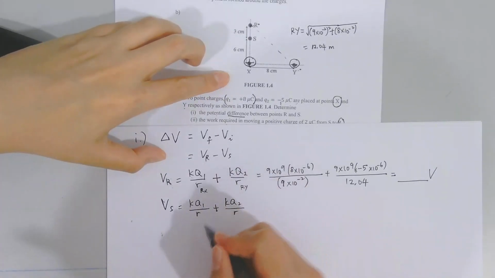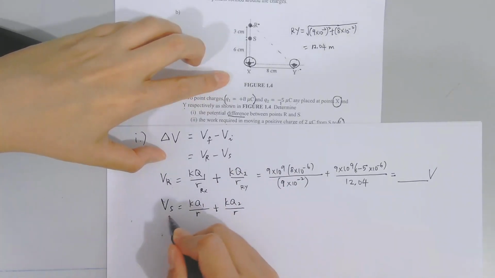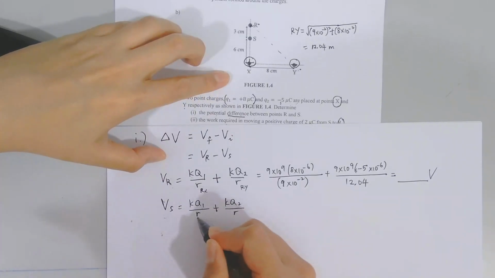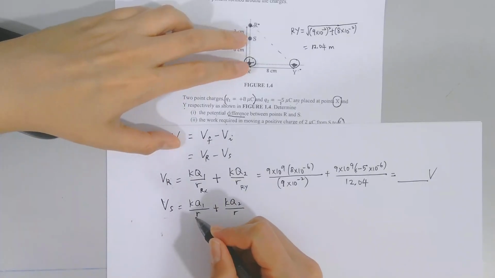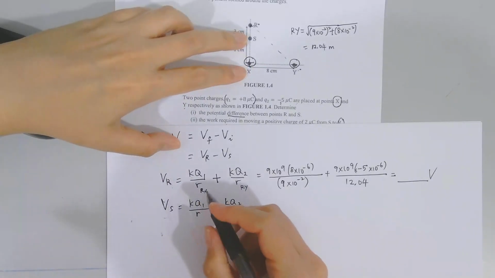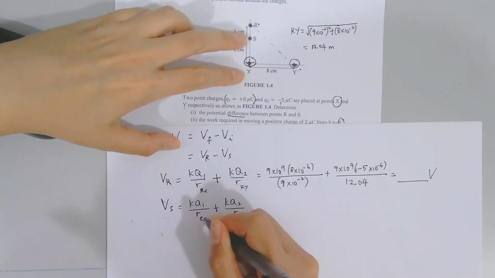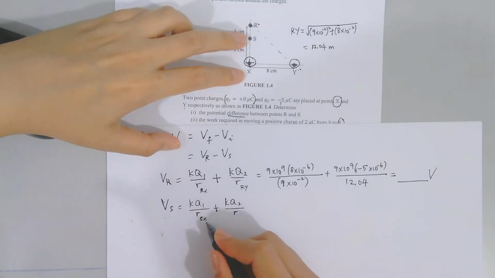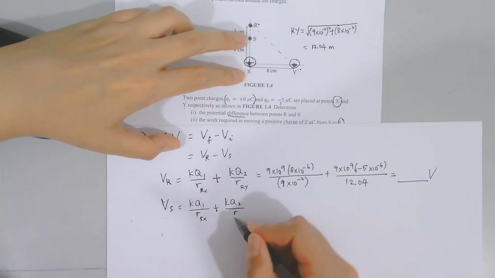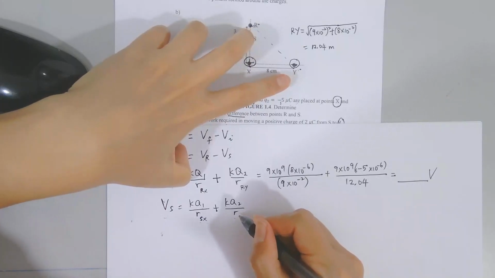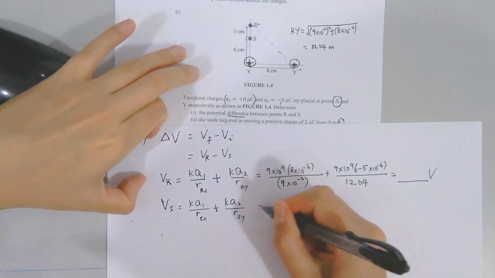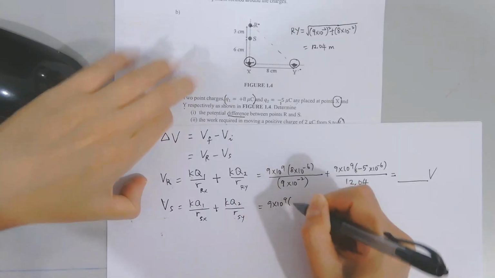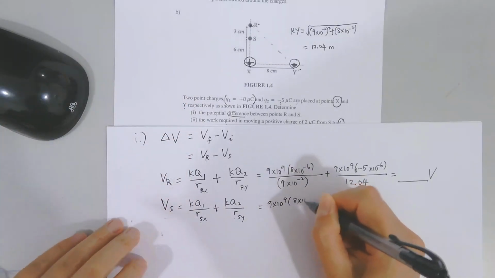And remember, if I want to find Vs, the distance I should measure starts from S. From S to the point charge 1, this one will be SX. And how about this one? This one will be from SY. Then substitute in the value Q1 8 exponent negative 6.